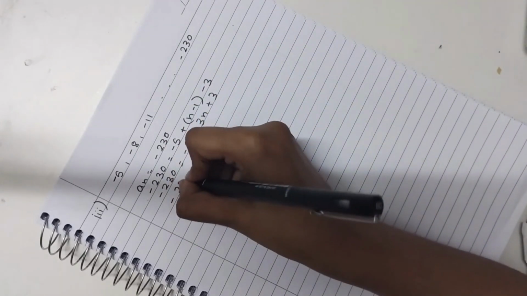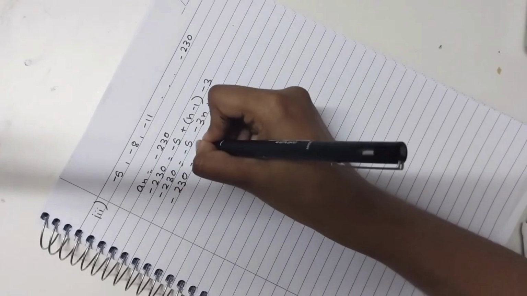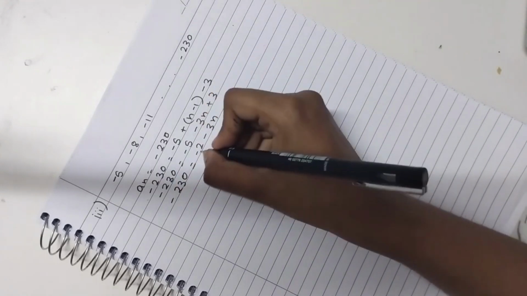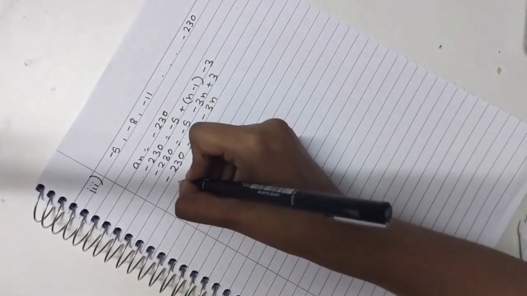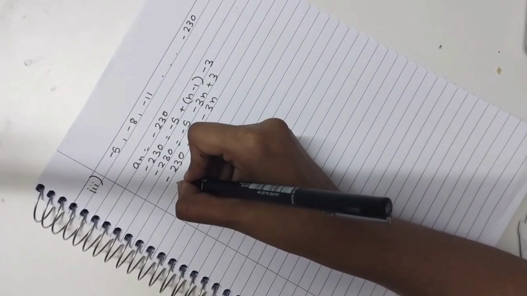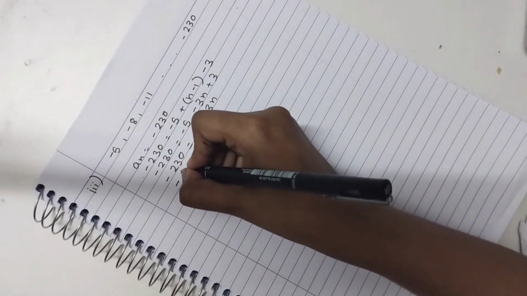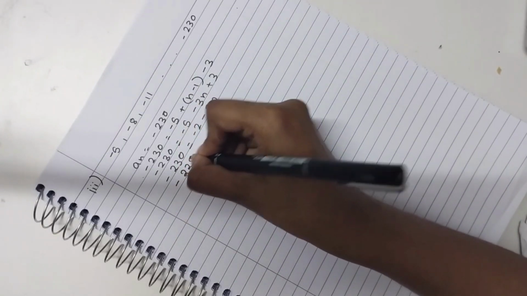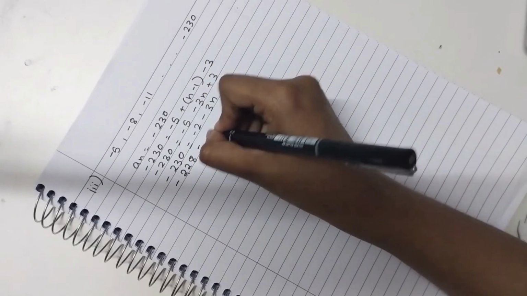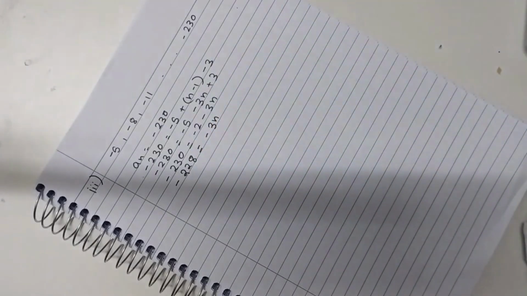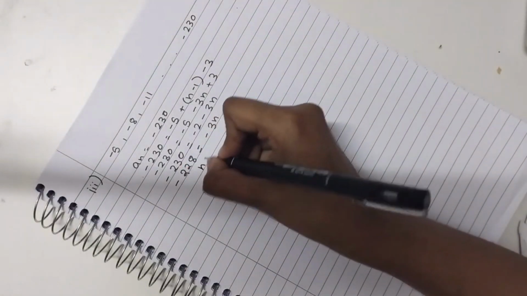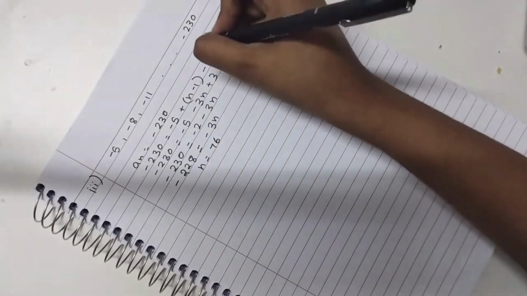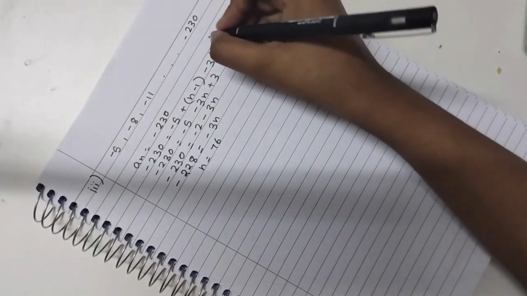And negative 230 is equal to negative 2 minus 3n. And when negative 2 is brought over to the left-hand side, it'll become positive. So it'll be negative 228, which is equal to negative 3n. And the value of n here is equal to 76. So now we're going to find the value of S76.